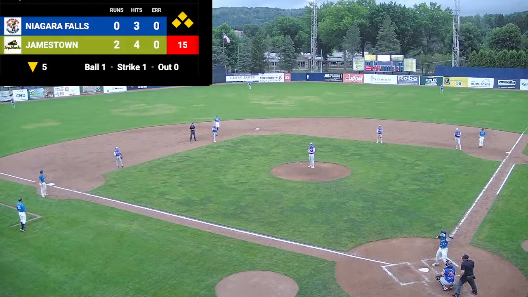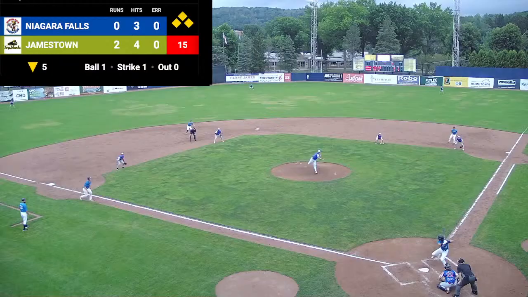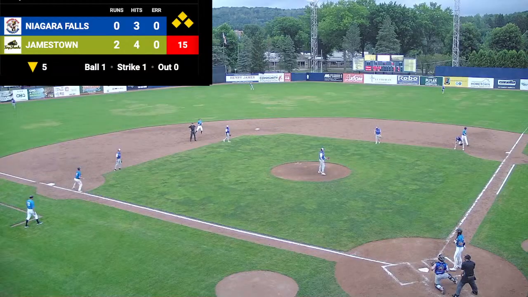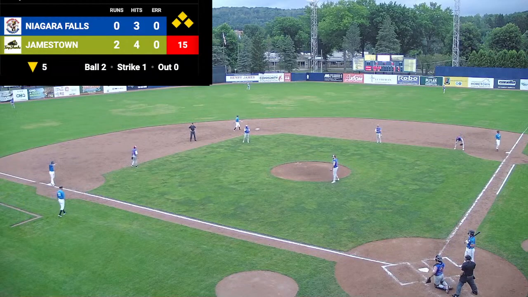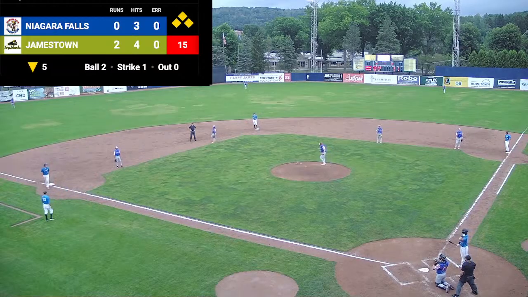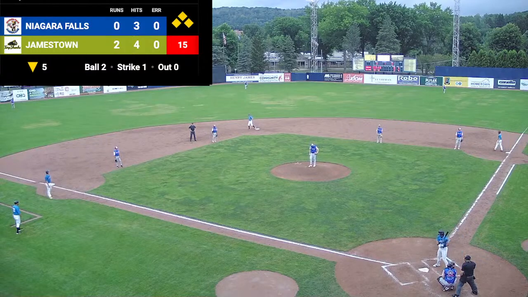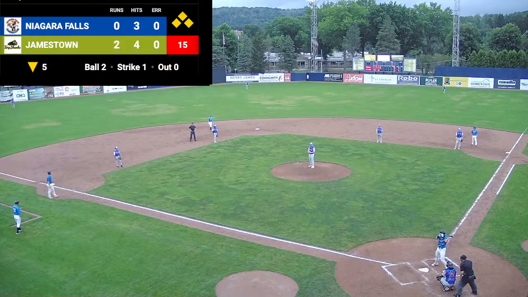For those of you just rejoining, we apologize for all the earlier technical difficulties. But Slanker with a 1-1 count on the bases. Juice takes another ball outside. Right over that righty batter's box. 2 balls and 1 strike from Tony.